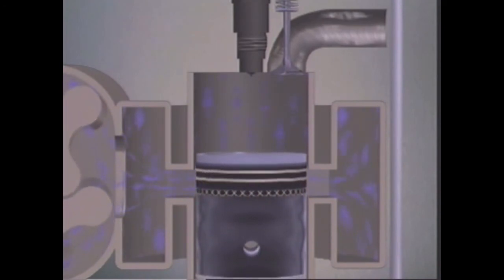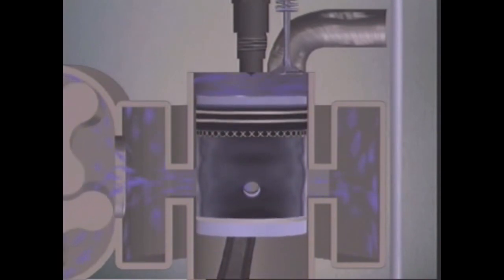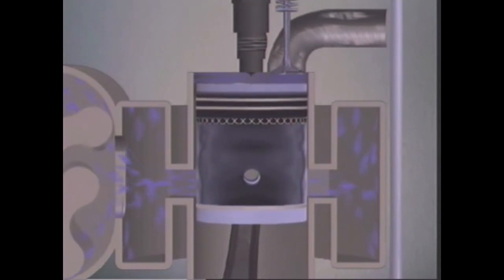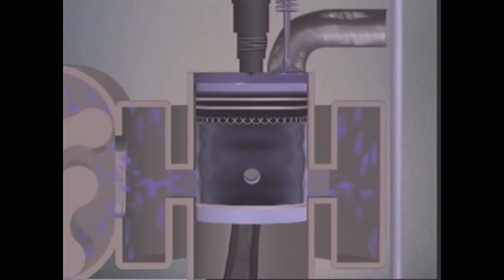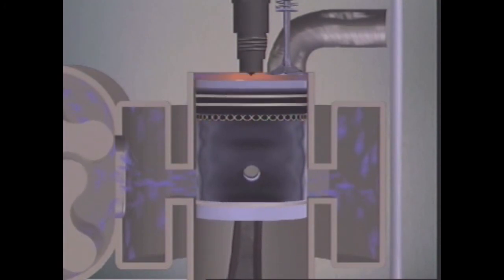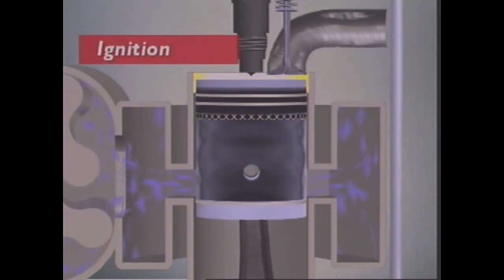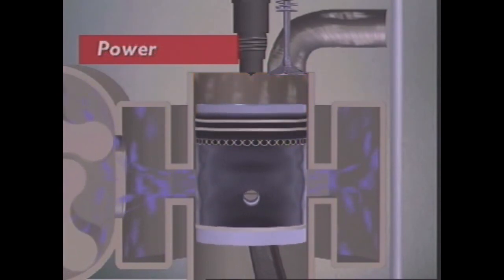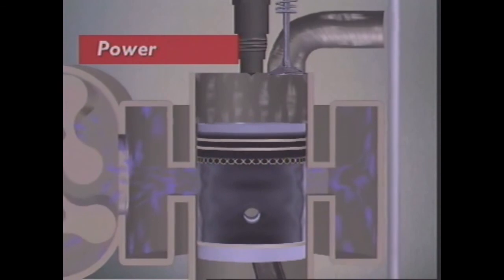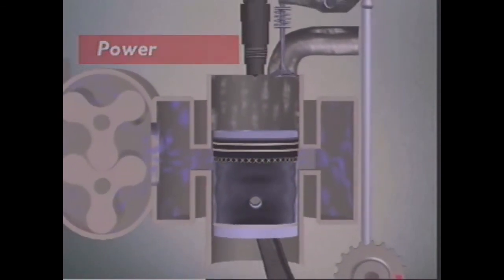The piston continues up, covers the air inlet ports and cuts off the air supply from the blower. The exhaust valve closes. The piston approaches top dead centre, compressing the air and raising its temperature. Just before the piston reaches top dead centre, the injector sprays in fuel. The heat of the compressed air ignites the fuel. Pressure from the expanding gases forces the piston down the cylinder in a power impulse.